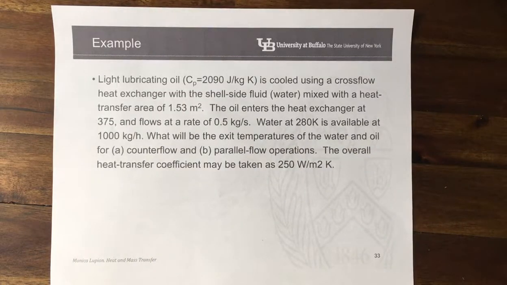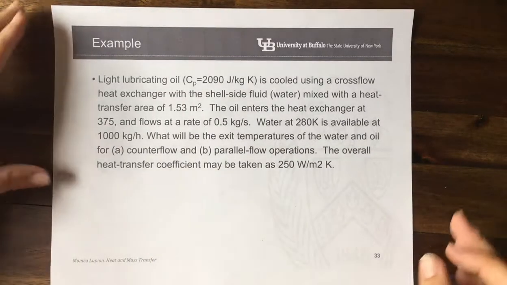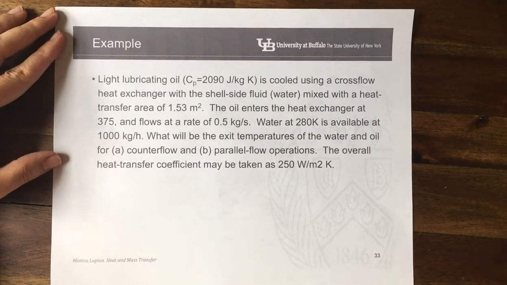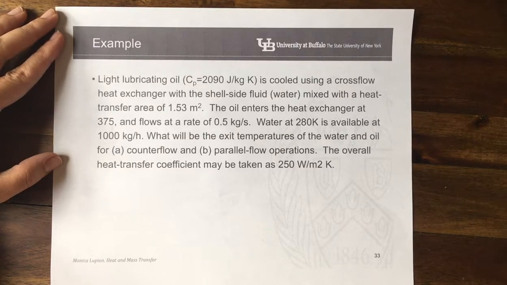Hello everyone, this is Monica Lupion and I'm gonna solve the example number 2 from the lecture 8, heat exchangers. So please stop the video for a few minutes, read through the problem and make sure that you understand everything that is said.